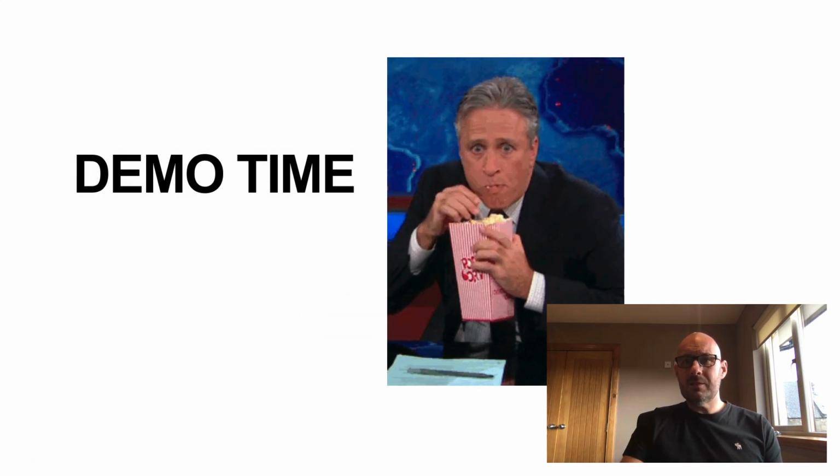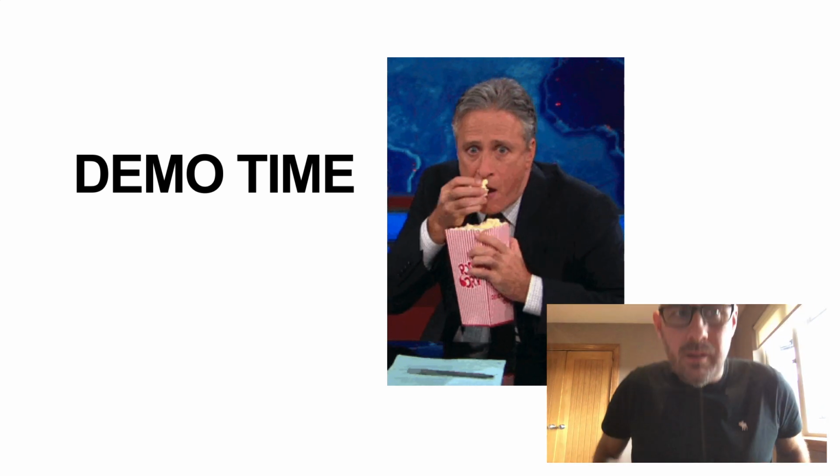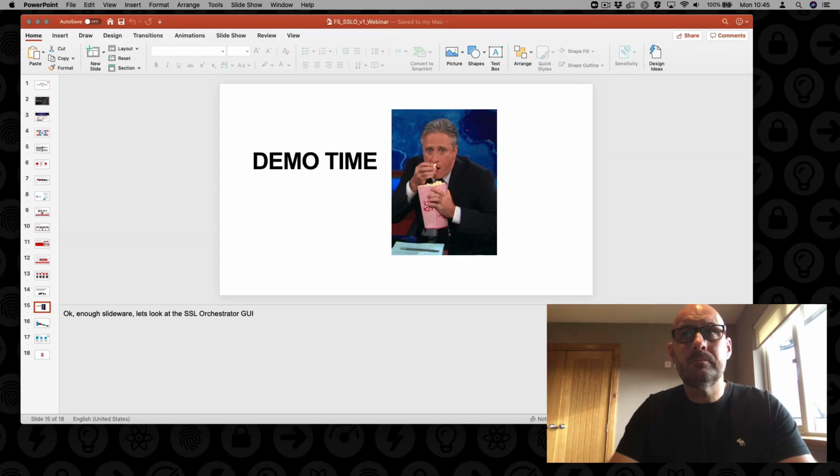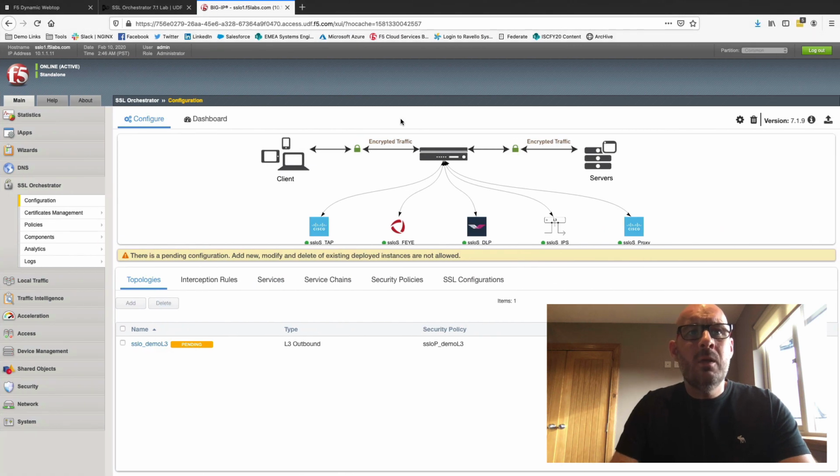Okay, that's enough slideware. So let's have a look at the SSL Orchestration GUI. This is the SSL Orchestration GUI, and I'll step you through the guided configuration in a moment.